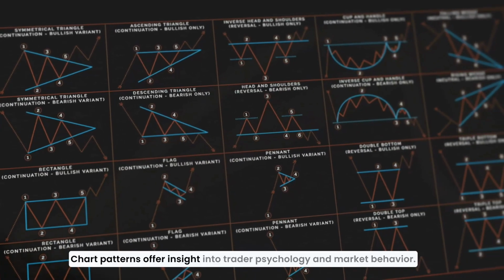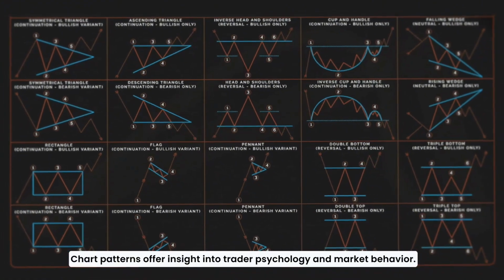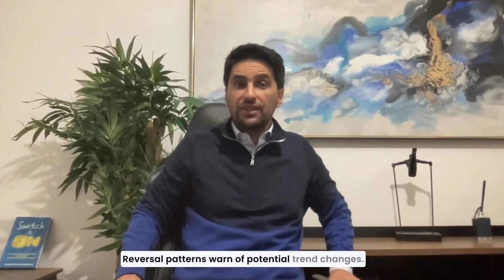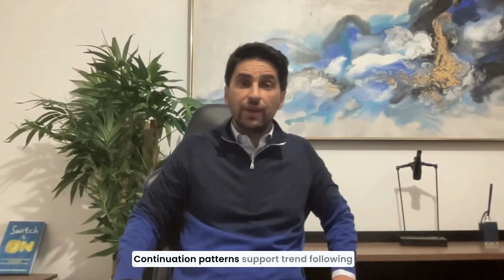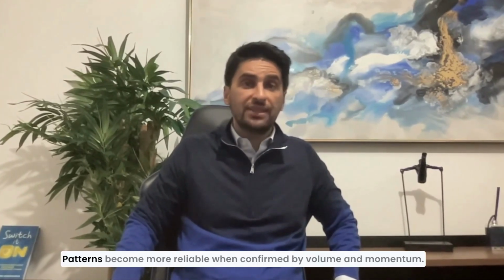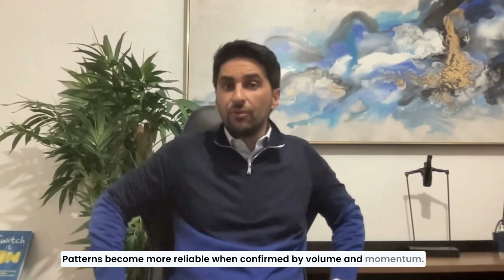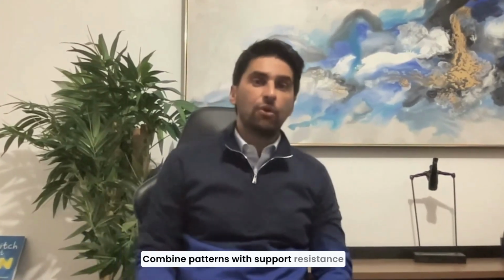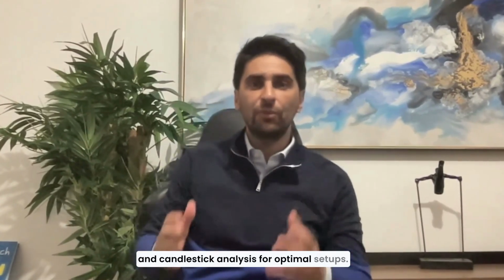Chart patterns offer insight into trader psychology and market behavior. Reversal patterns warn of potential trend changes. Continuation patterns support trend following. Patterns become more reliable when confirmed by volume and momentum. Combine patterns with support, resistance, and candlestick analysis for optimal setups.